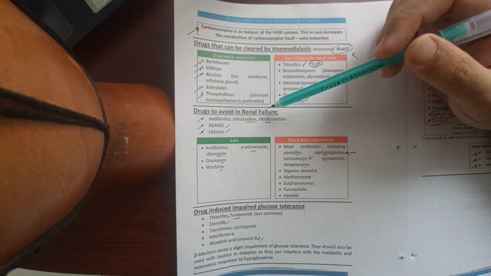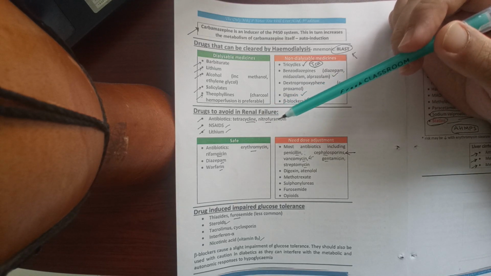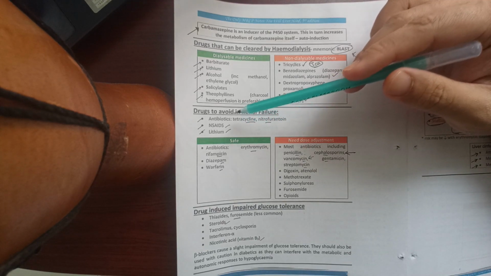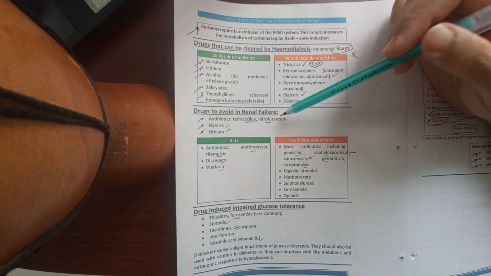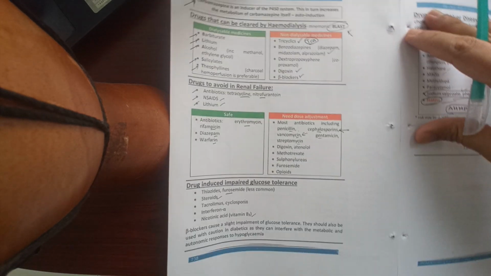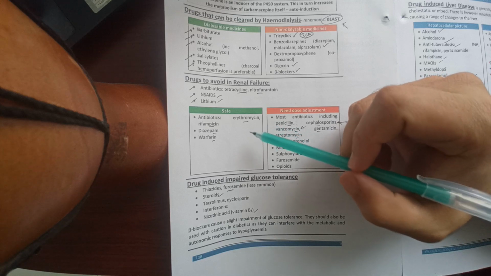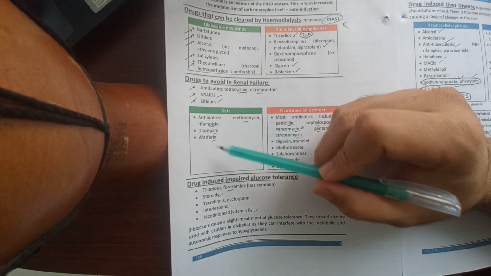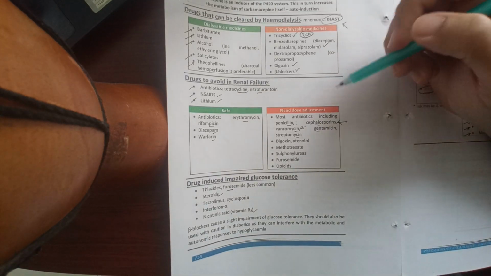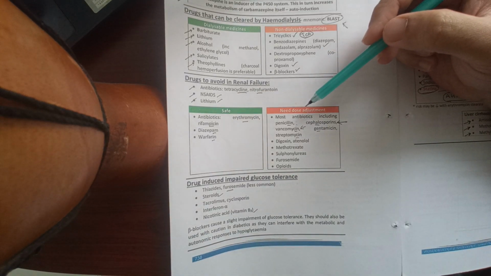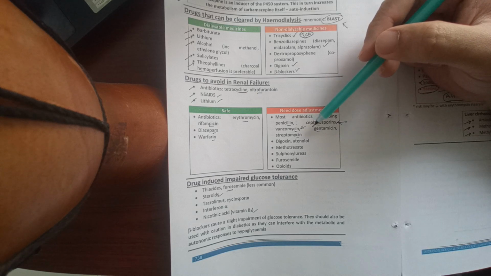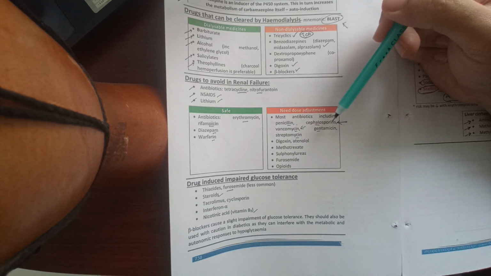Drugs to avoid in renal failure. So in renal failure, which drugs do you need to avoid? Lithium, NSAIDs, antibiotics, tetracycline, nitrofurantoin. So which are safe? Erythromycin, rifampicin, diazepam, warfarin are safe in acute renal failure, but you need to do dose adjustment. We see that every time, like for meropenem, you can decrease the dose to the renal dose.